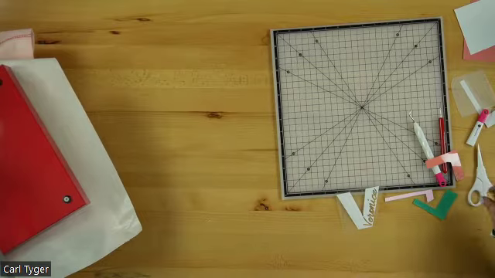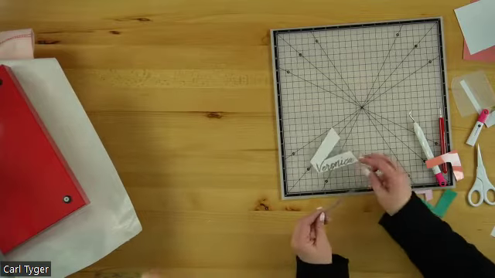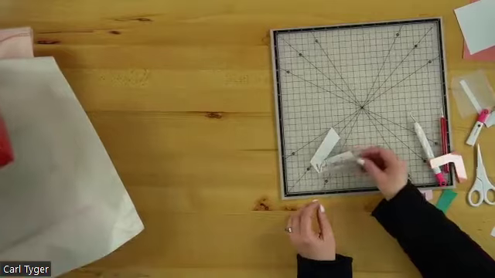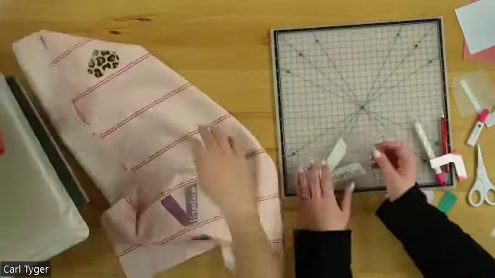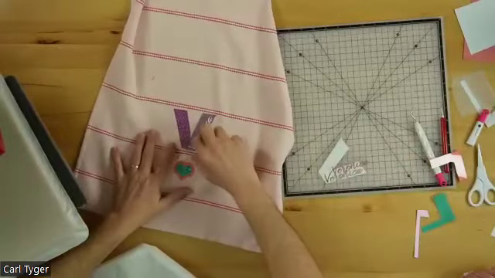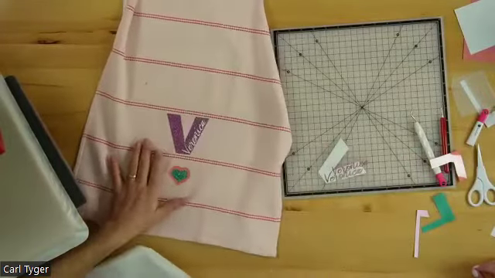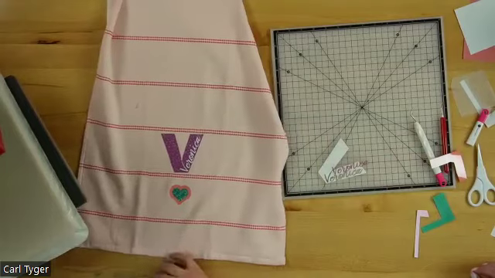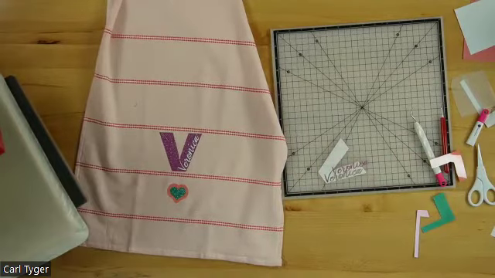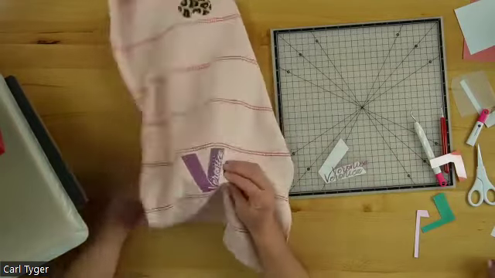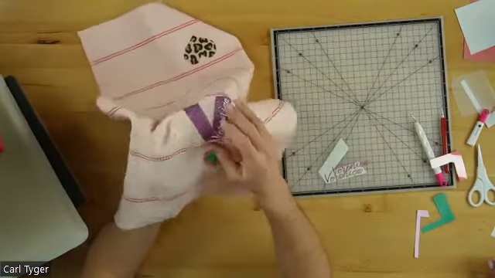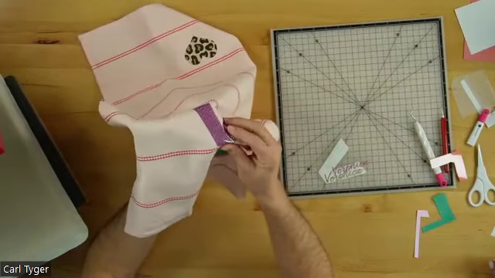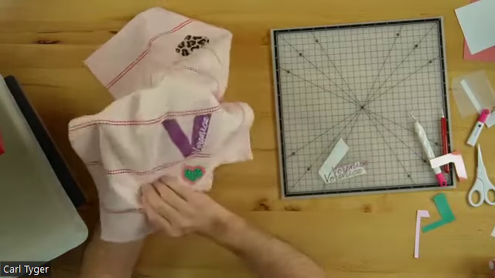Did it come up? Yeah, we lost the part of the V that was coming up. Also, this is so thin. I should have picked a different font. All right, so you can actually see there, that time it peeled nicely for me. And this is hard to see, but that is all stuck down now.